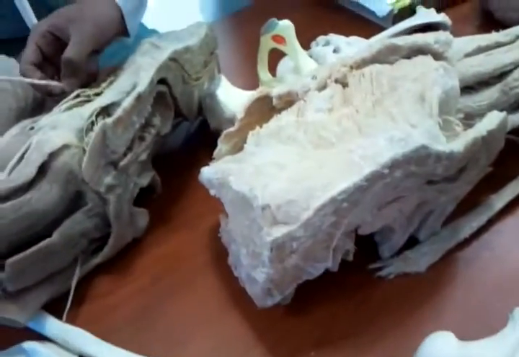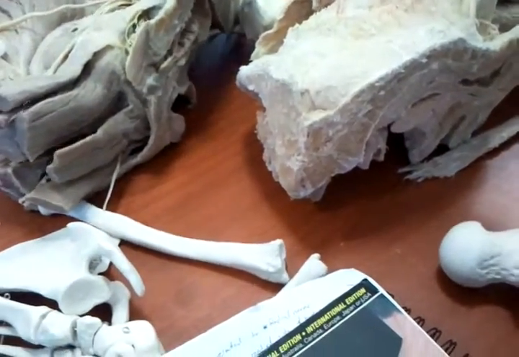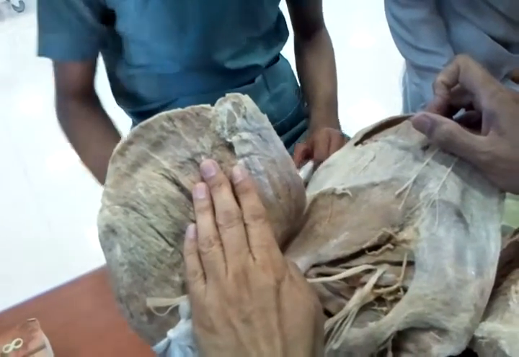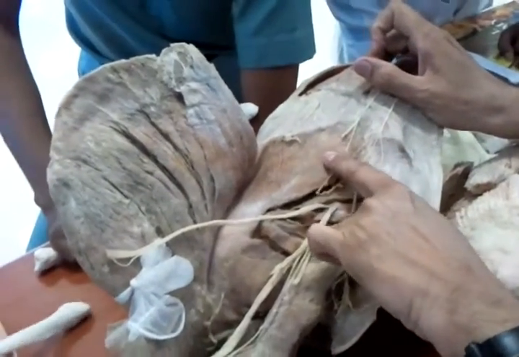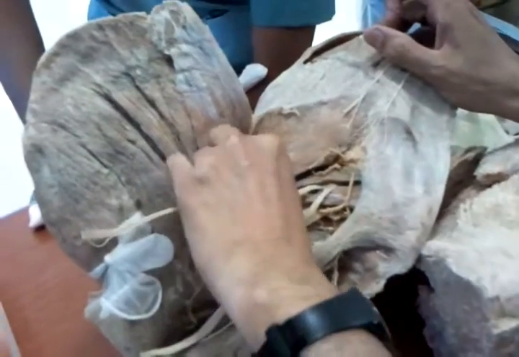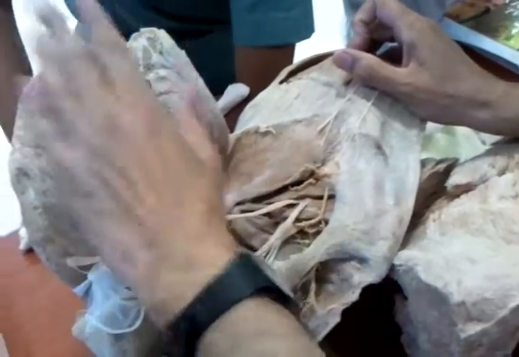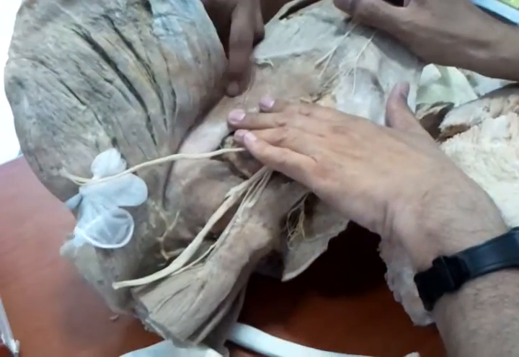Can you summarize the muscles in the gluteal region? Gluteus maximus is here, right? Then below the maximus is medius, which is this one, and below this is minimus, which should be underneath this one. Okay, maximus, medius, and minimus.